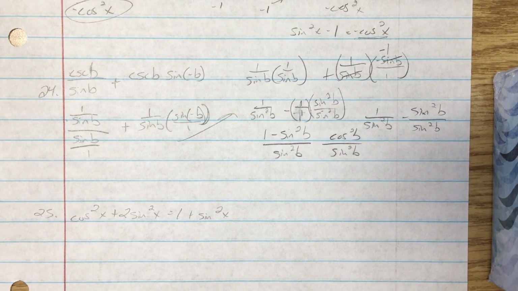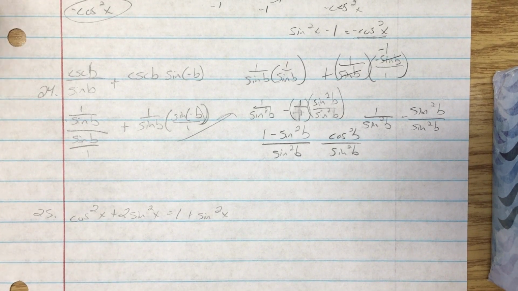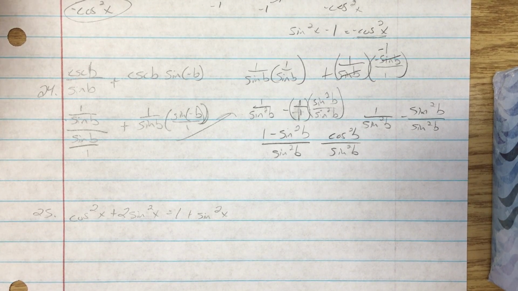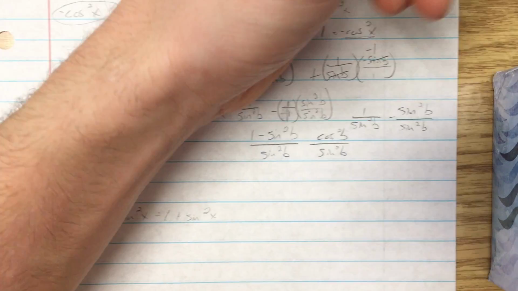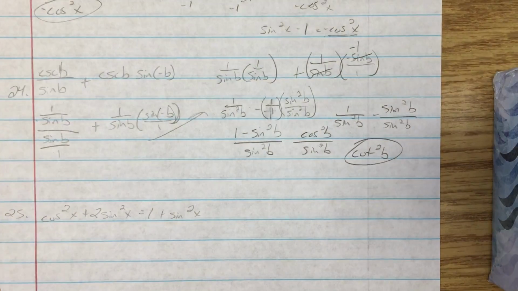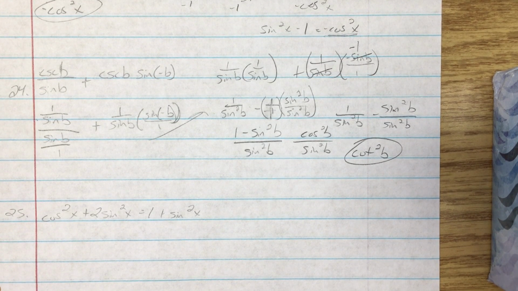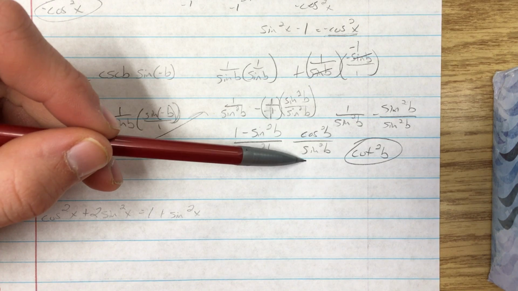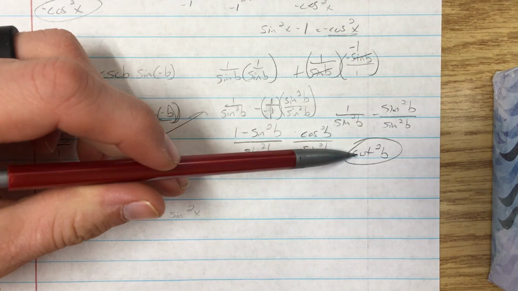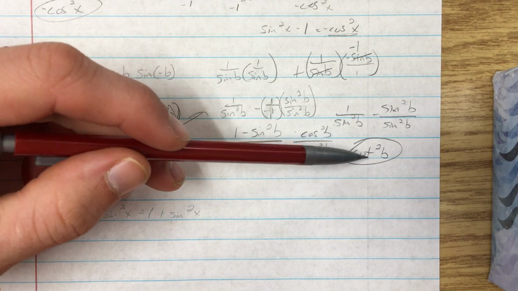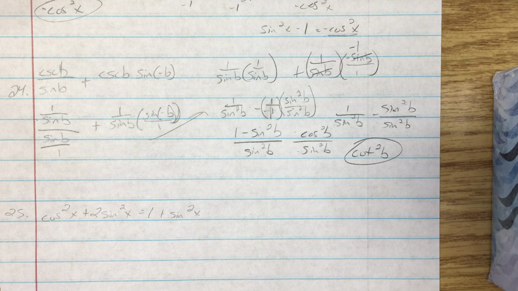And are there any identities that use cosine over sine? In this case, it's cosine squared over sine squared. Yes, it would be cotangent. The reason why I know that is, if you think about it this way, it's cosine over sine, and cosine over sine is cotangent. In this case, we have squares as well, so it'd actually be cotangent squared.